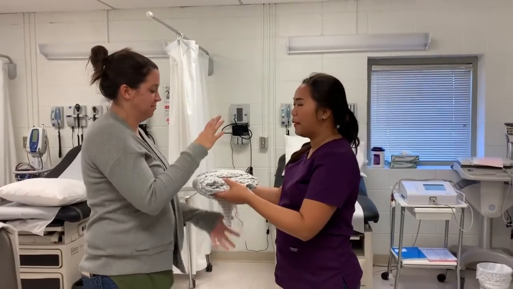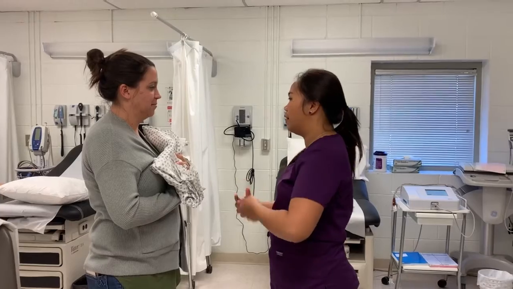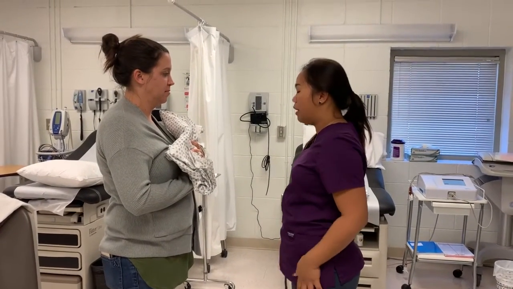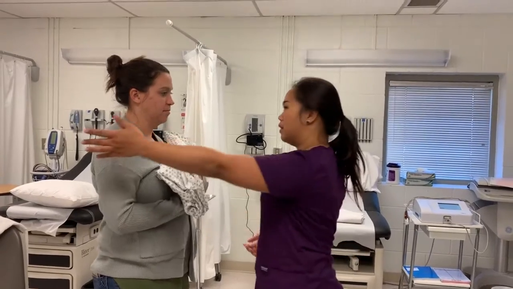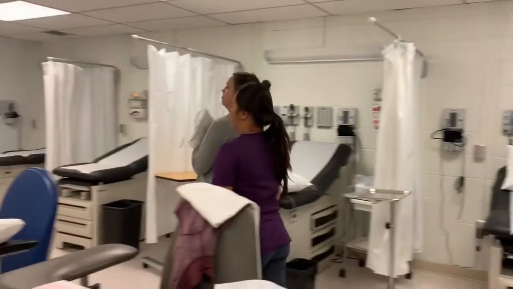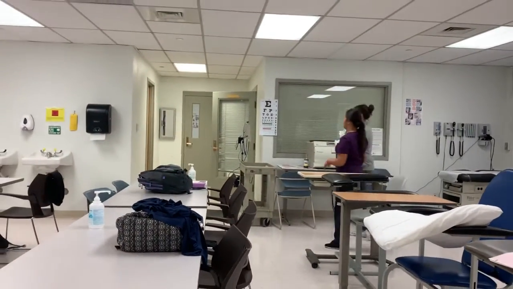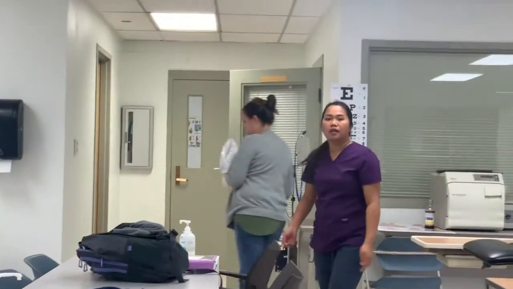Here's the gown. Please remove all clothing above the waist, and also remove any electronics or key fobs in your pockets. And we have this private changing room. Okay. While my patient is changing, I'm going to go ahead and wash my hands.